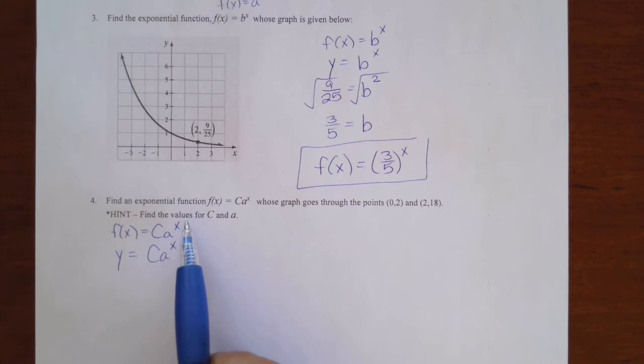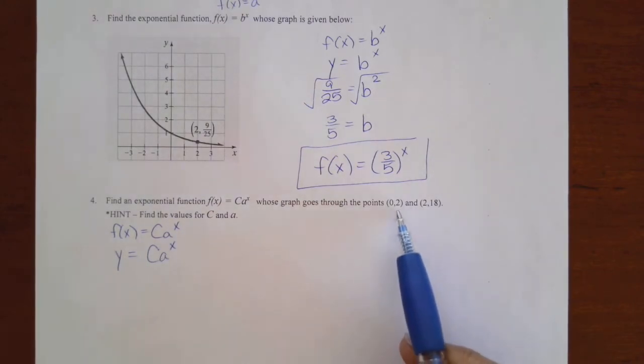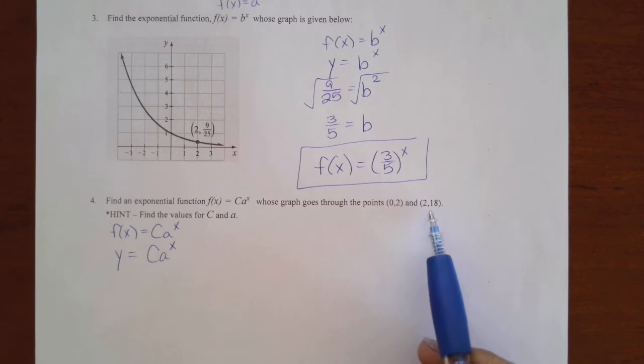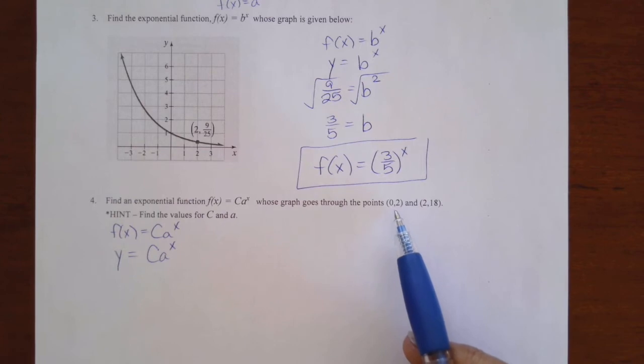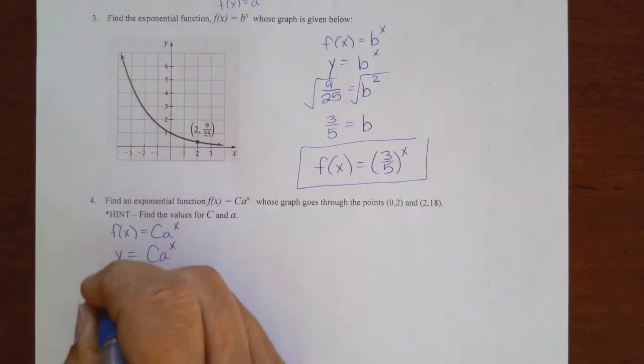Okay, and it gives you a hint. It says find the values for c and a. So we're going to start with the first point. You can't use both points at one time because they're both x and y. Always start with the easier one, which is typically the first one they give you. So plug in 0 for x, y is 2.